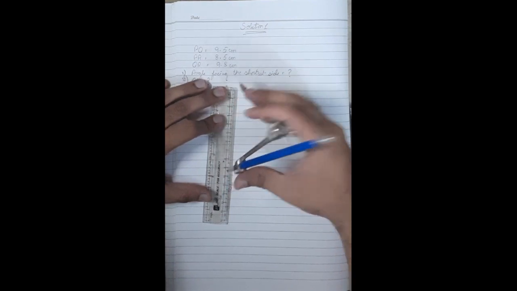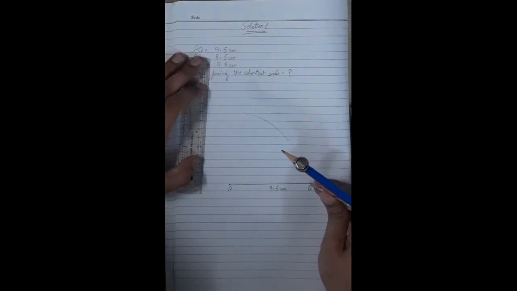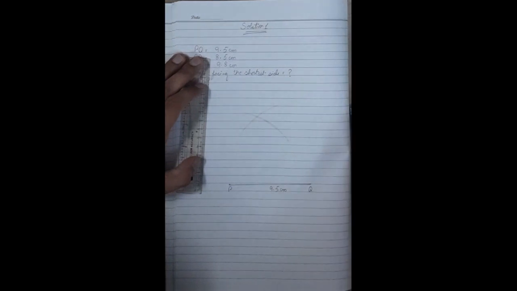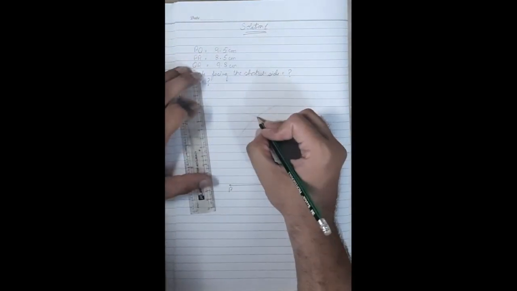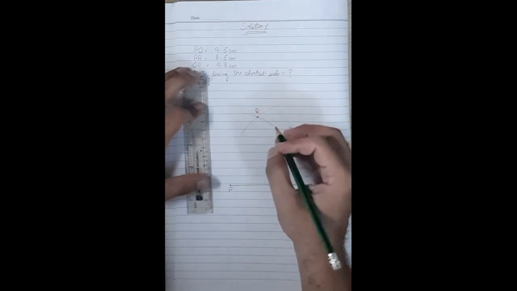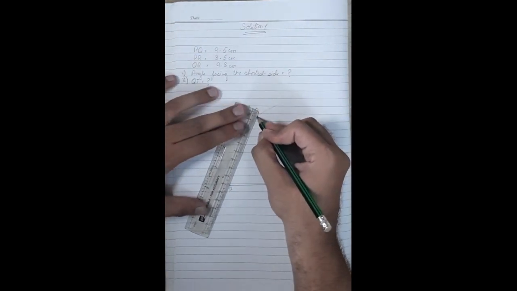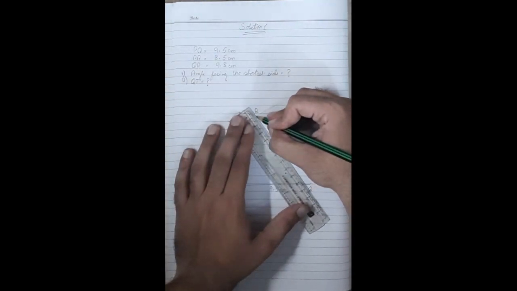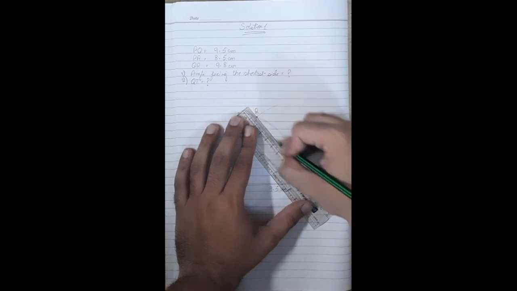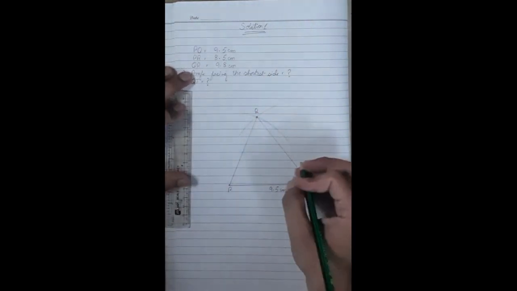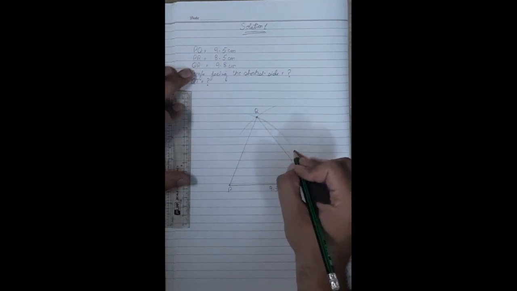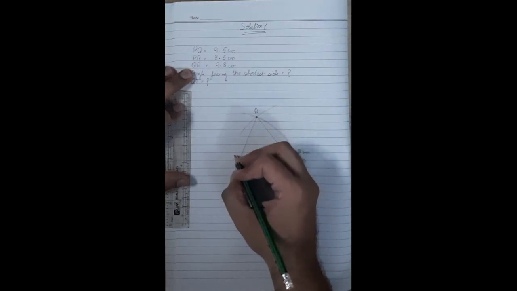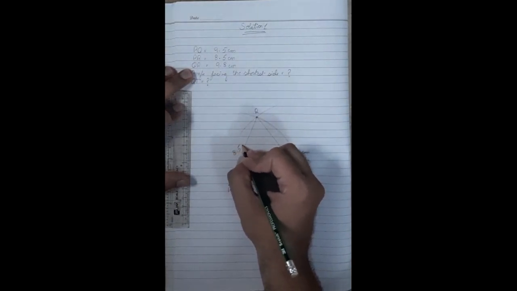This is 9.8 centimeters. Then I will keep this at Q and make an arc. So this would be point R. Now we will join PR, then we will join QR. This QR is 9.8 centimeters and this PR is 8.5 centimeters.